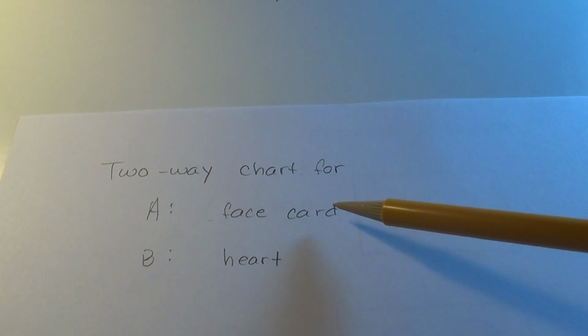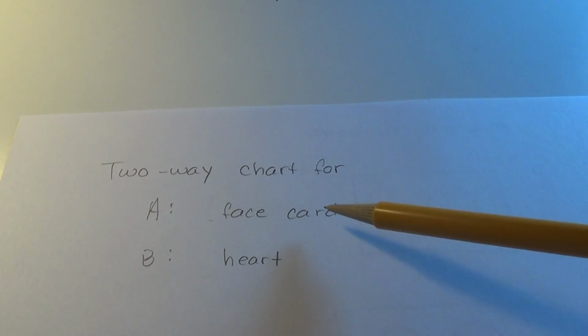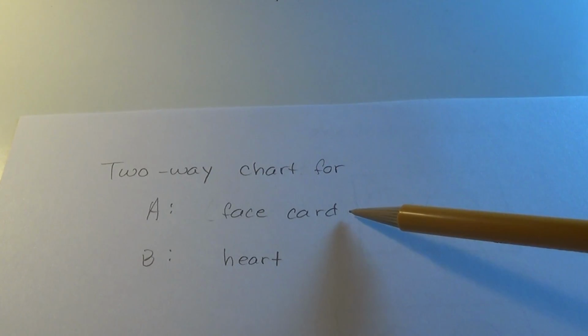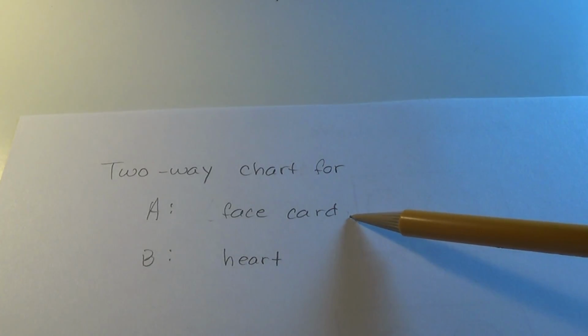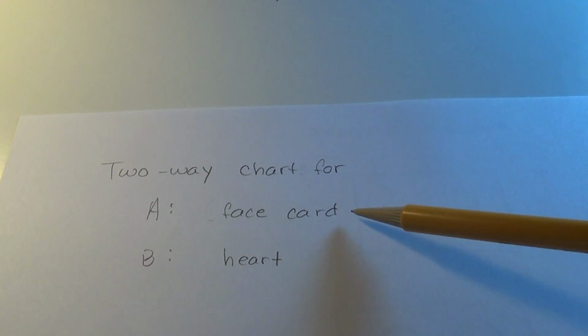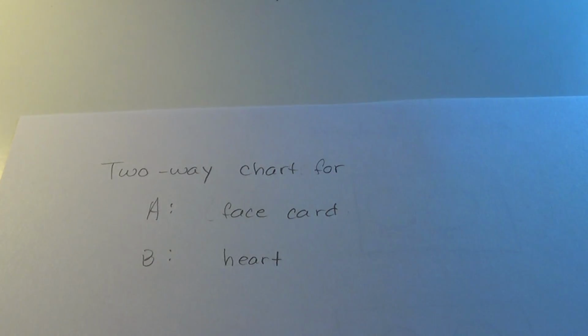So of those, there are 4 jacks, 1 of each suit, which are diamonds, hearts, spades, and clubs. So we have 4 jacks, and we have 4 queens, and we have 4 kings. So do you see that there are 12 face cards in a deck? Then how many hearts are there? Well, there's 52, and a quarter of those are the suit called hearts, so there must be 13 of those.